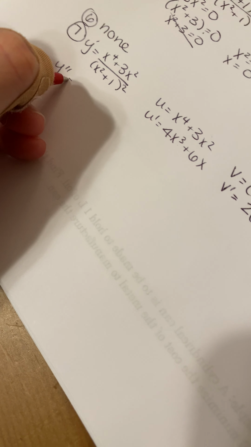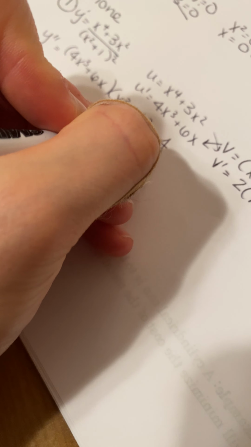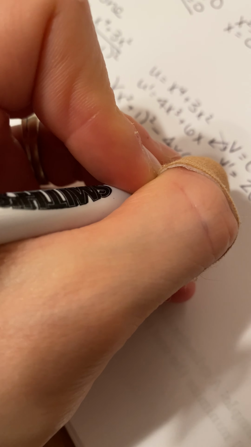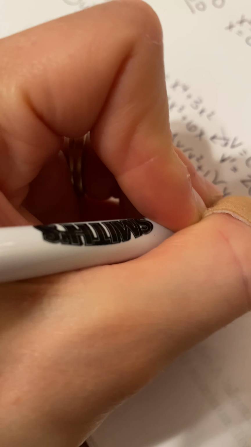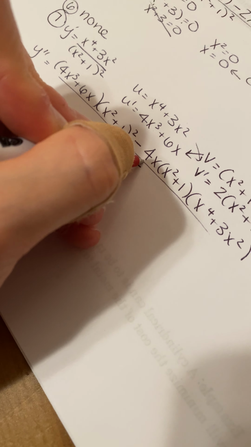So when I do the quotient rule here, it's going to look a little messy. It's y double prime, so it's going to go v times u prime. I'm going to call this (4x cubed plus 6x), and I'm going to put it in parentheses so I know not to break it apart, times (x squared plus 1) squared, minus u times v prime. So 4x times (x squared plus 1) times (x to the fourth plus 3x squared), all over v squared. So this is going to look like (x squared plus 1) to the fourth.